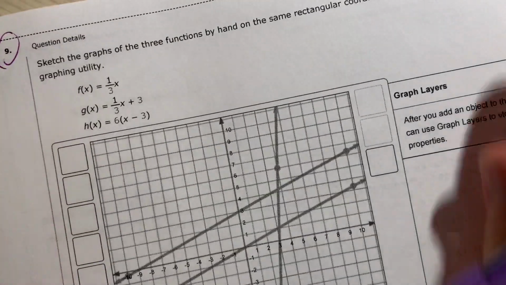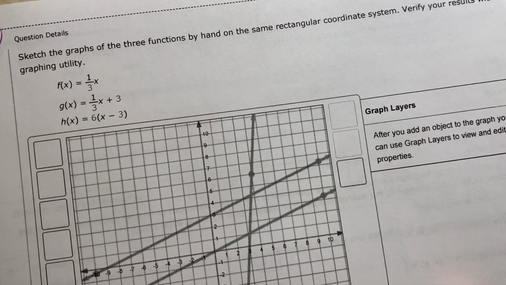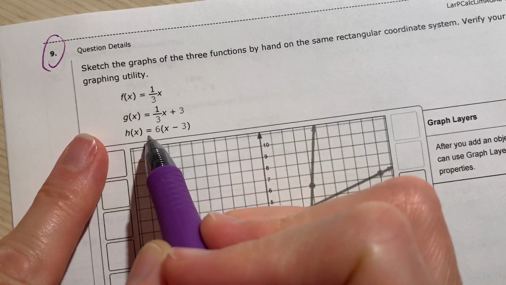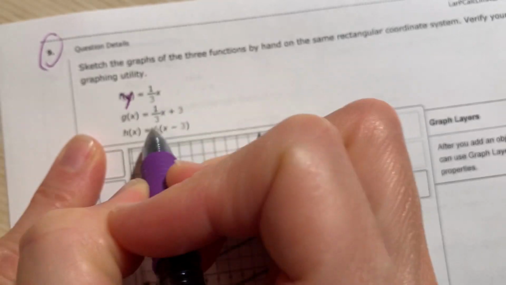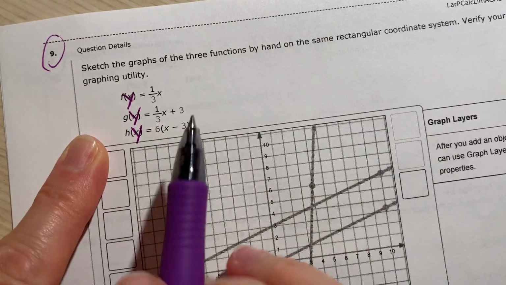9 is right here. So this is sketching graphs. Sketch the graph of the 3 functions by hand on the same rectangular coordinate system. Verify your results using a graphing utility. So these are all in slope-intercept form. Remember, f of x can be written as y. G of x could be written as y. H of x could be written as y.